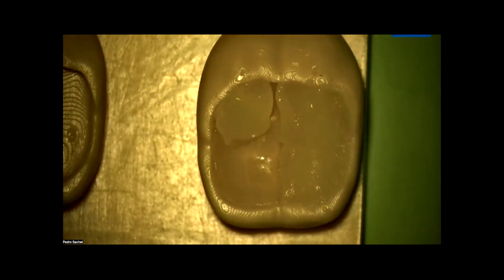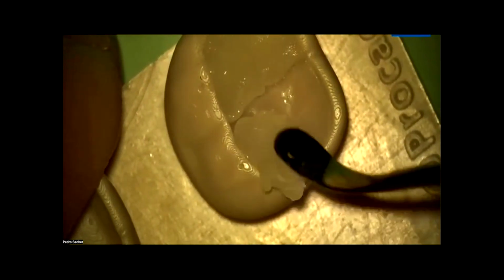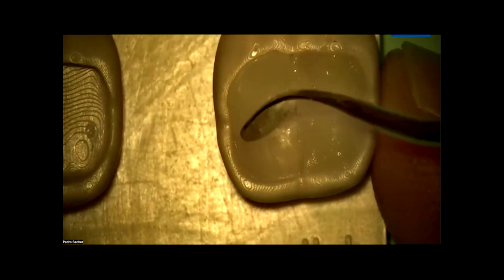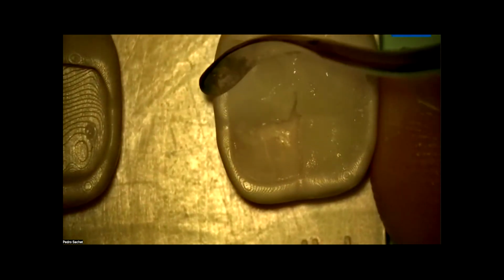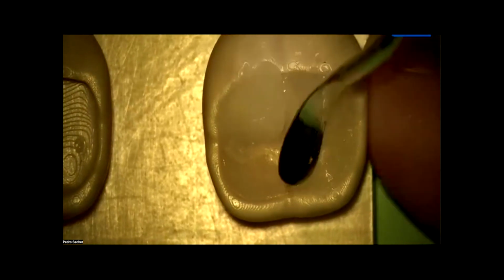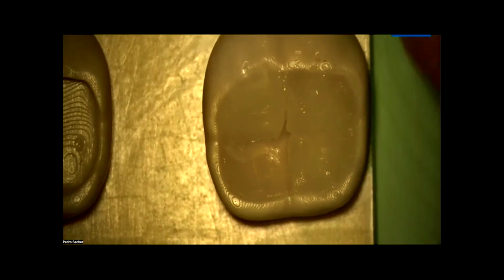Let me put another piece of enamel. Okay. So I'm trying to give this a smooth appearance because it's easier to polish and easy for my patient to clean as well.